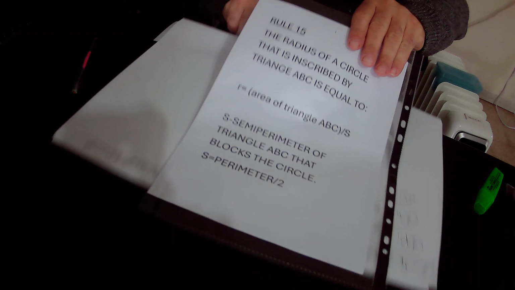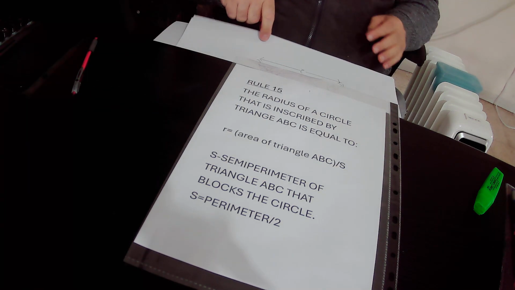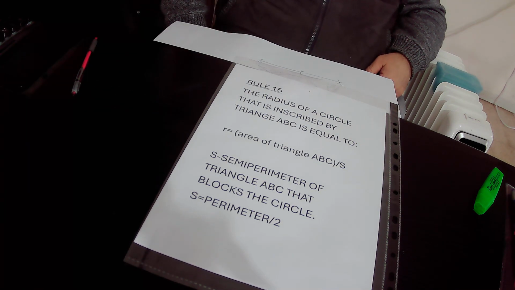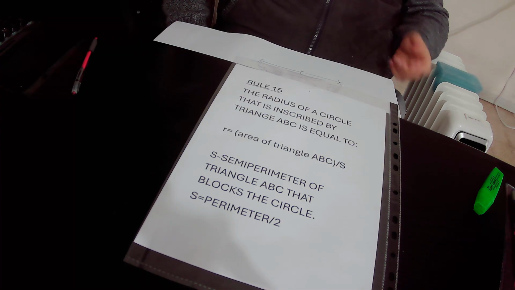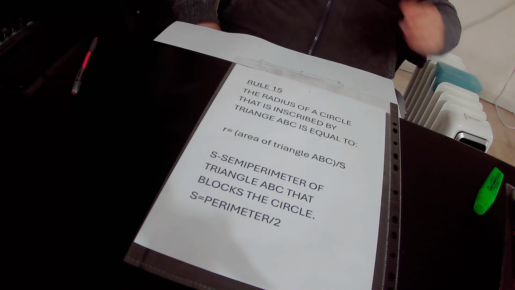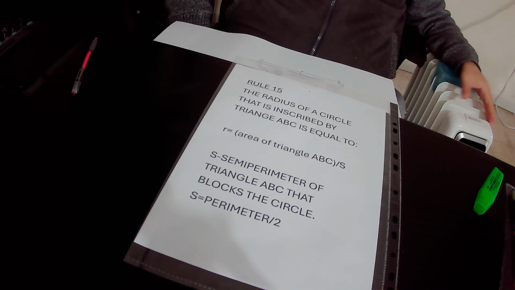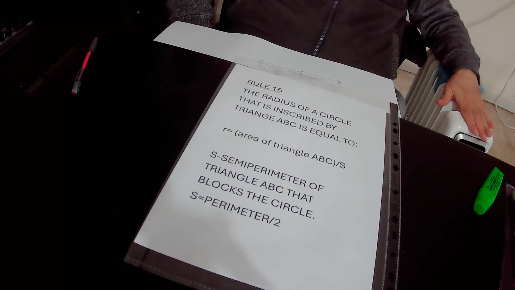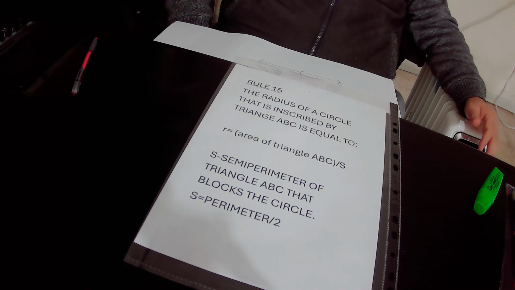According to rule number 15, the radius of a circle that is inscribed by triangle ABC is R, equal to the area of triangle ABC that blocks the circle over S. S is the semi-perimeter of triangle ABC. The semi-perimeter of any triangle equals the perimeter, that is the sum of its side lengths, over 2.